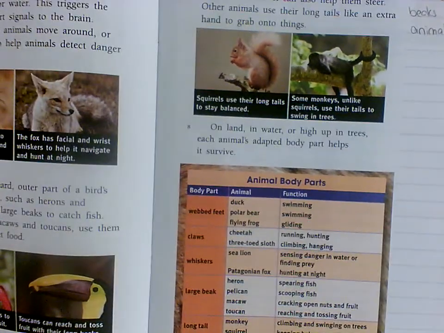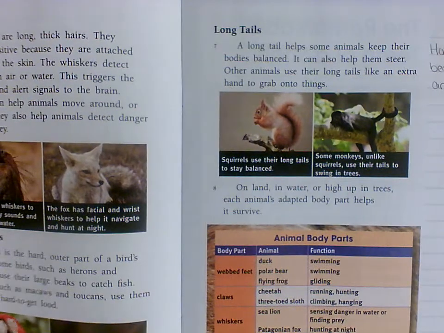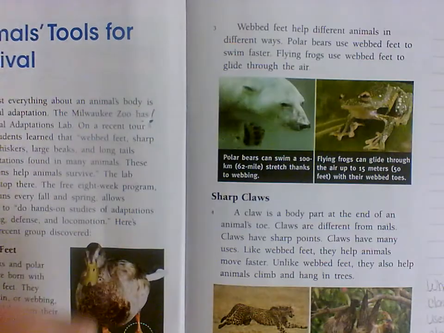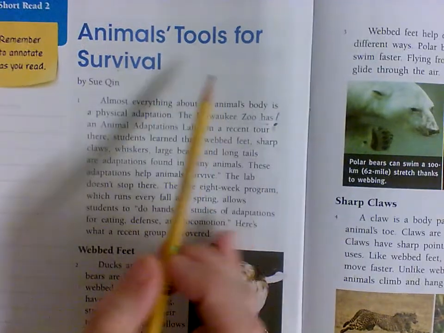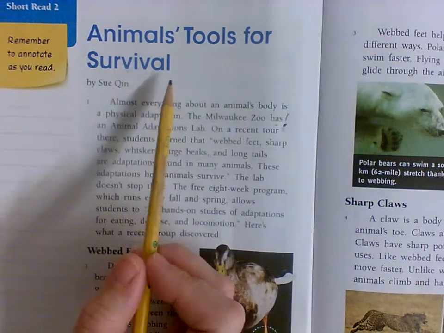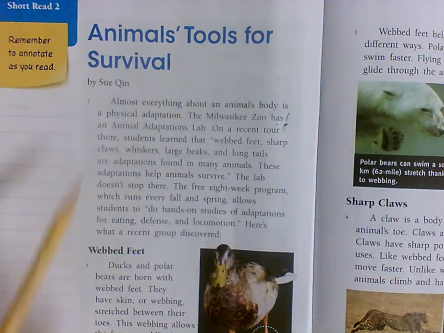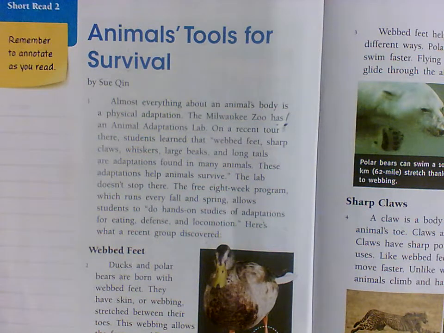So I'm wondering maybe if these different subheadings are animal tools, like the title. Okay, if those were animal tools for survival, maybe that's what the subheadings go with in this story. So I'm going to start off and read the first paragraph. If you guys want to whisper read and follow along with me.